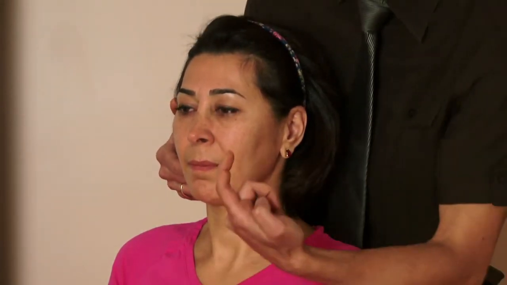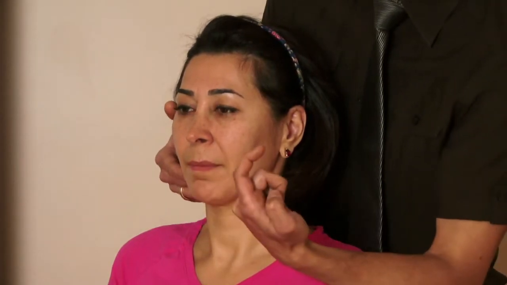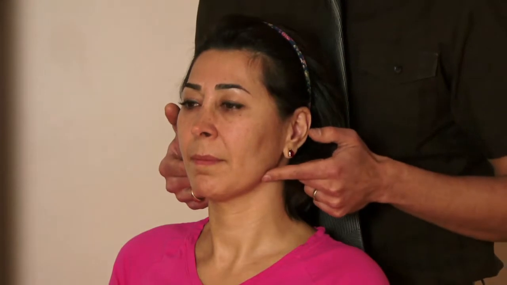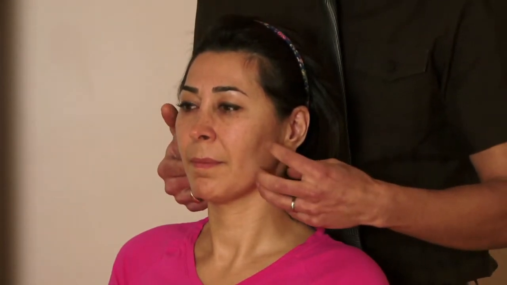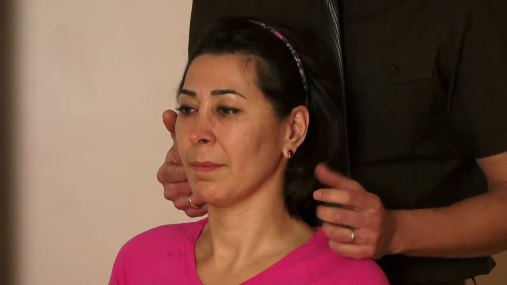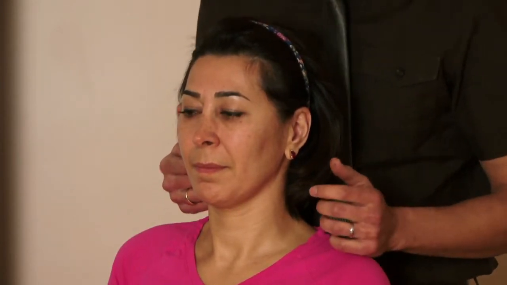So basically, I scoop underneath the angle of the mandible and palpate it internally, so inside the mandible, which is often tender, which tells me that she may be clenching excessively, and she may be doing excessive lateral glides or deviations, which is related to bruxism.